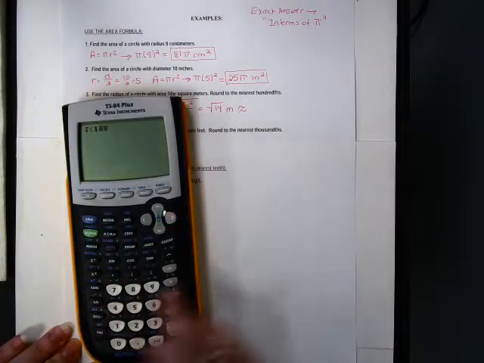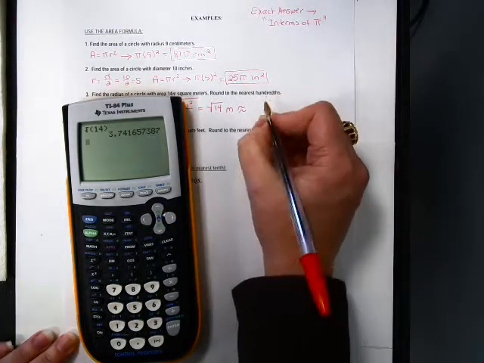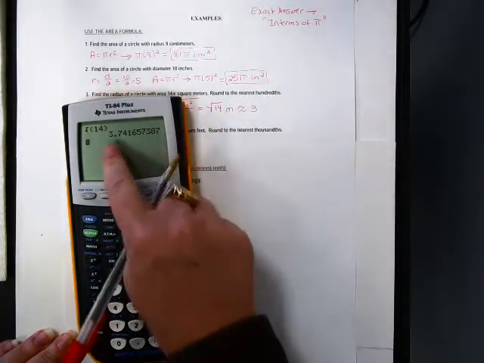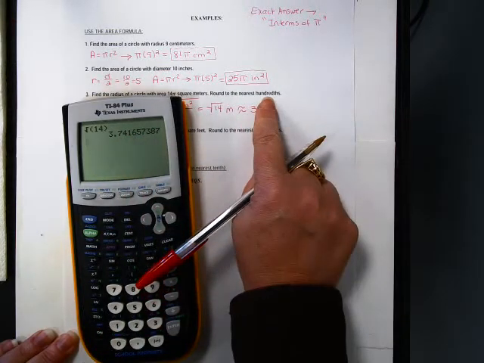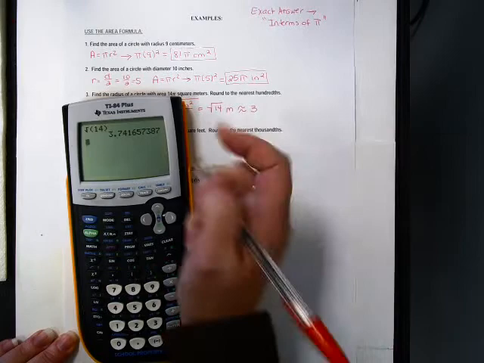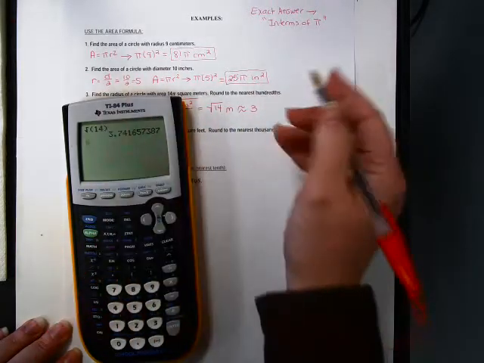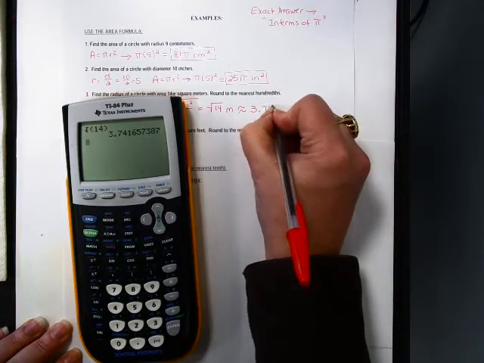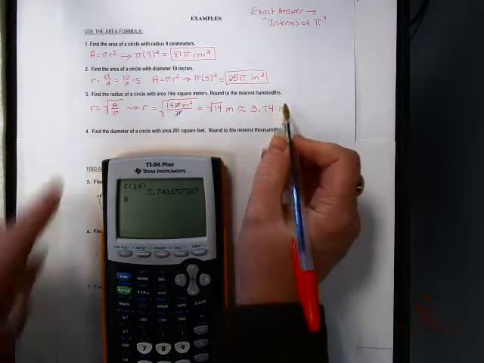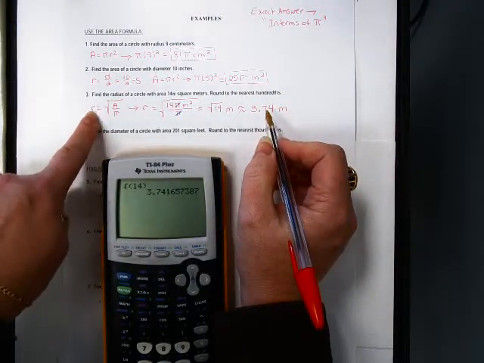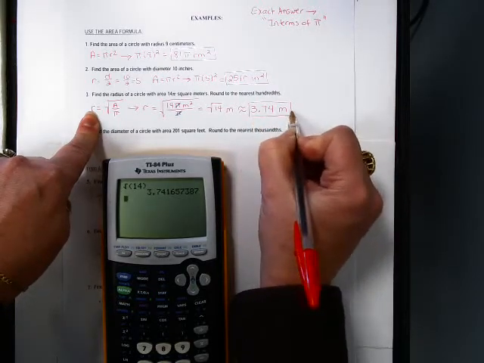And second square root 14, close your parentheses, is going to be approximately 3.74165737, but we want to round to the nearest hundredths. That means 2 decimal places. Next to it is a 1, so that means I do not round up. So that's going to be 3.74 meters. And this is meters because it's a radius, and radius is not meter squared. It's just plain units.